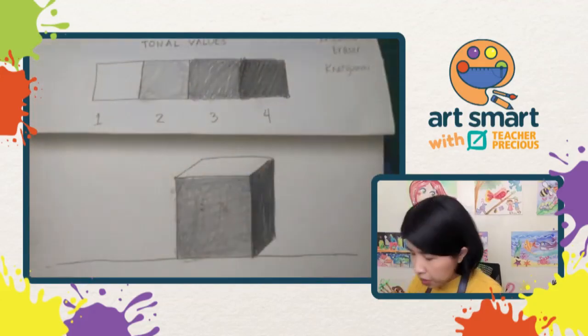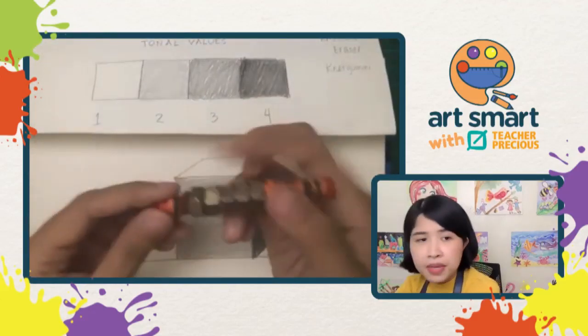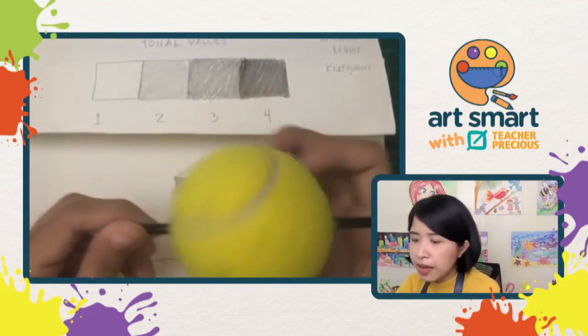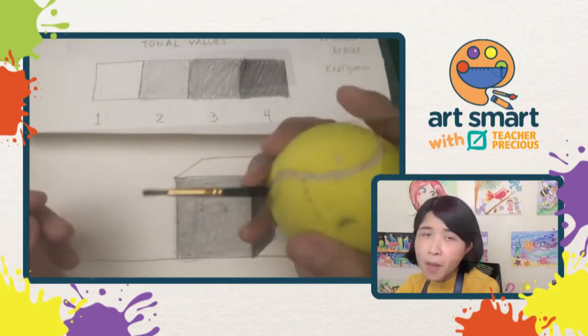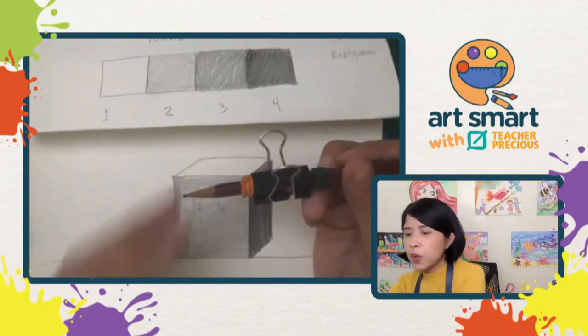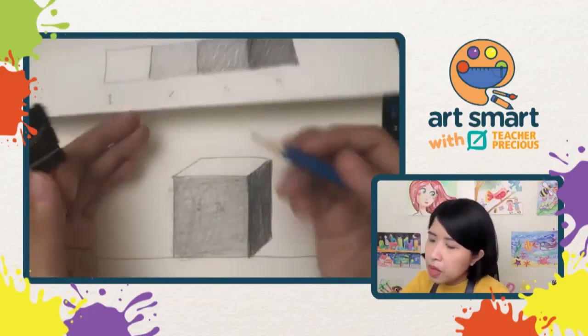Kagaya nito. Pwedeng mga ganito, pampabigat. Sa mga cases naman kagaya ng paintbrush, kagaya nito, sobrang nipis. Yung iba kailangan nila ng mas makapal. Ito, a DIY also for tripod grip.